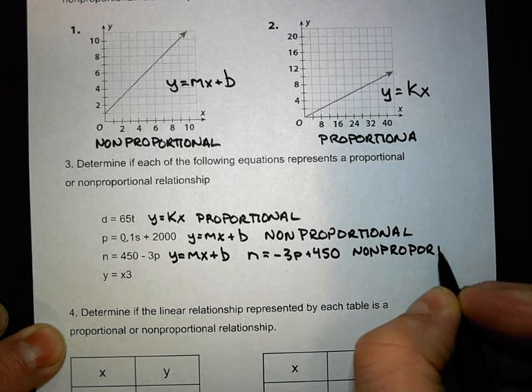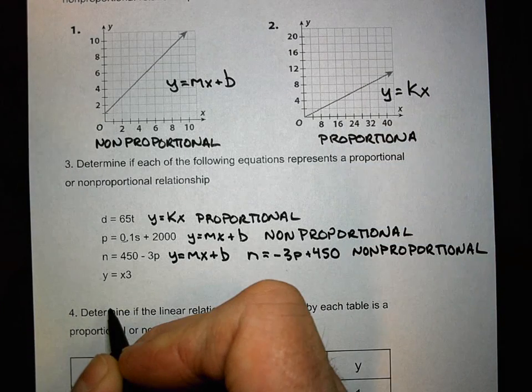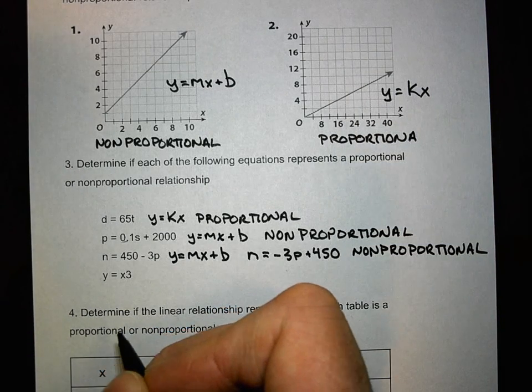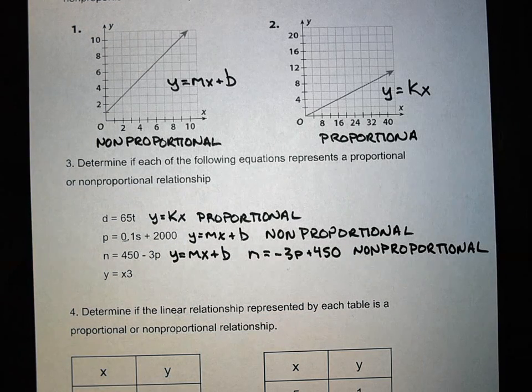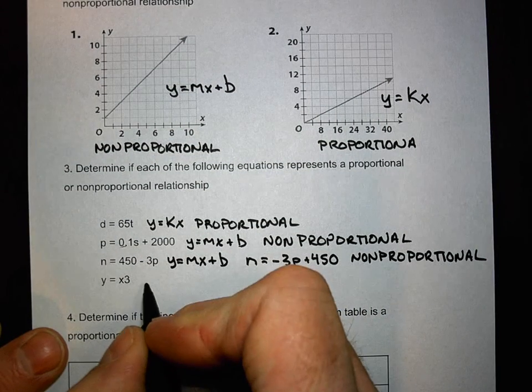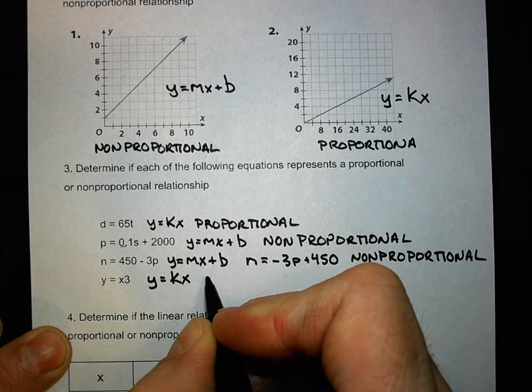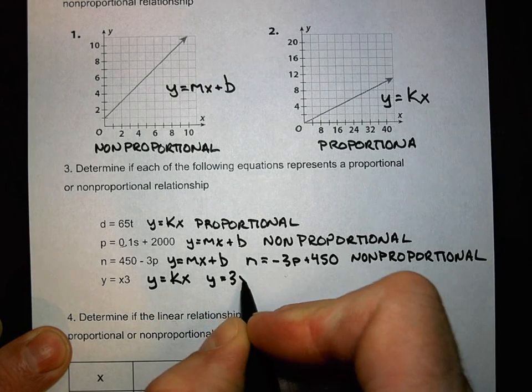If I can spell non-proportional. The last one says y equals x3. Why do you say proportional, Elliot? But it's still got x first. It doesn't matter, they're still being multiplied. It's just written poorly, right? Yep. Because it really would be y equals 3x, wouldn't it?